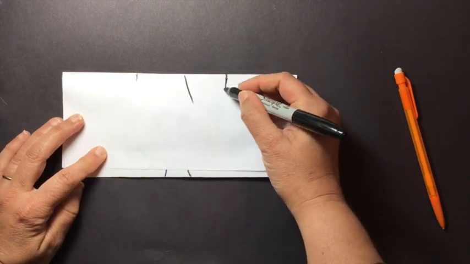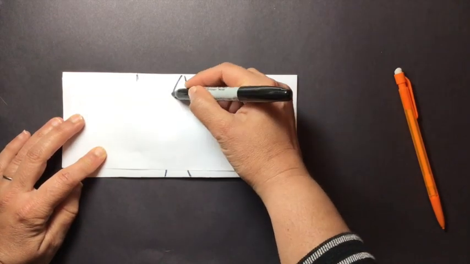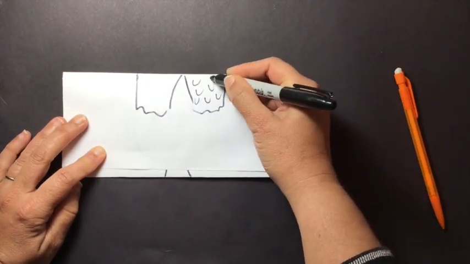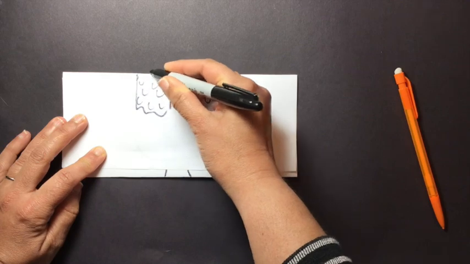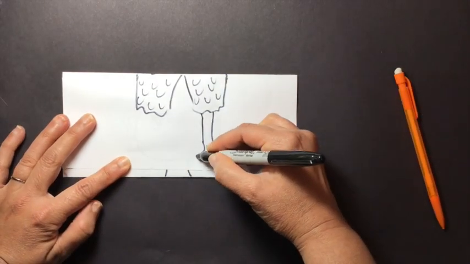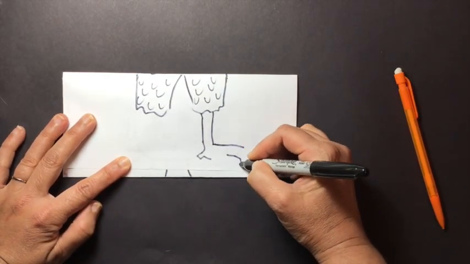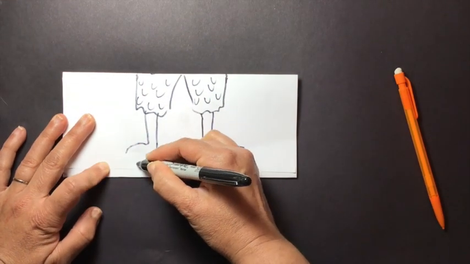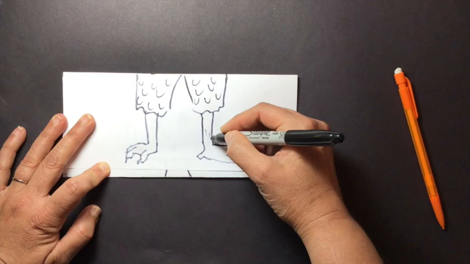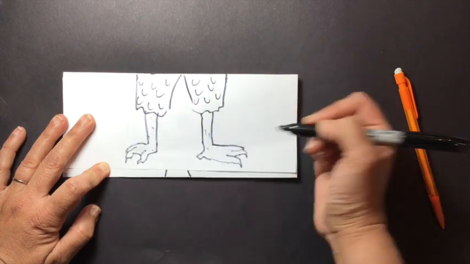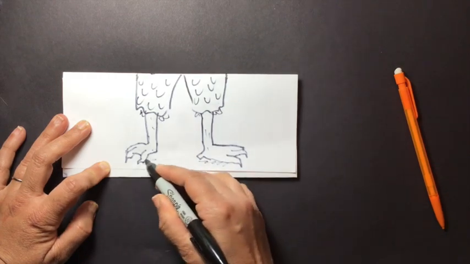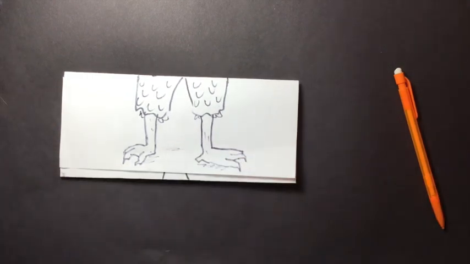So you don't have to draw a realistic person. You could draw an animal. All right, so there it is.